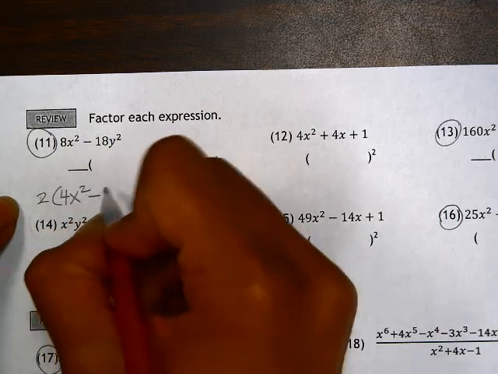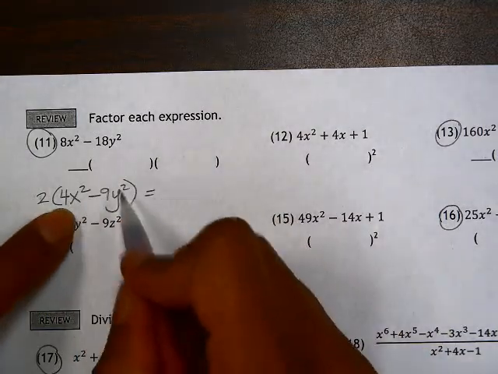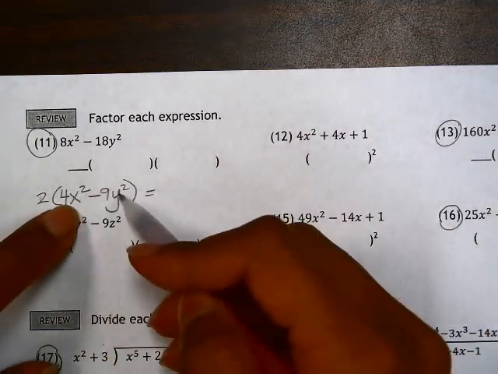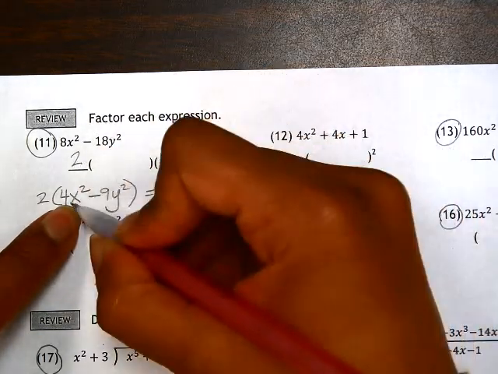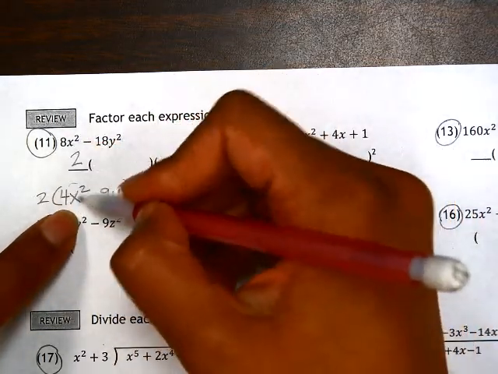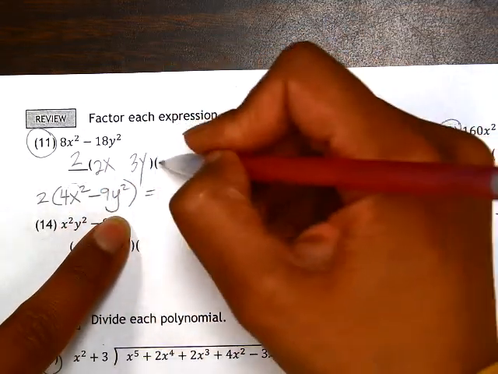We have 4x squared minus 9y squared left. Then this expression, we need to recognize here, this is a difference of 2 squares. So if we were to factor that, the 2 stays here on the outside. This expression, the square root of 4x squared is 2x. The square root of 9y squared is 3y.